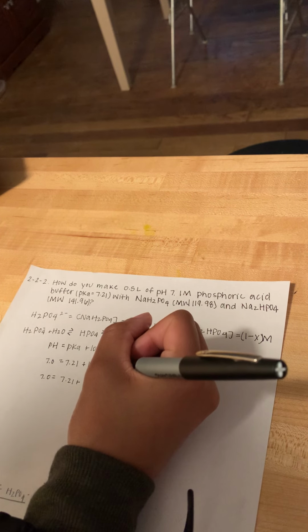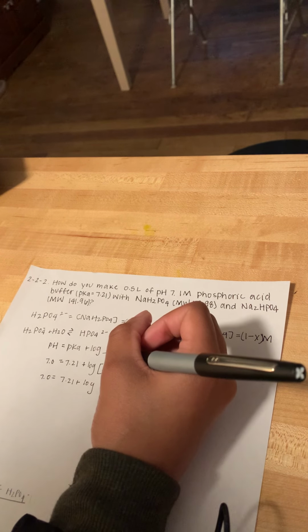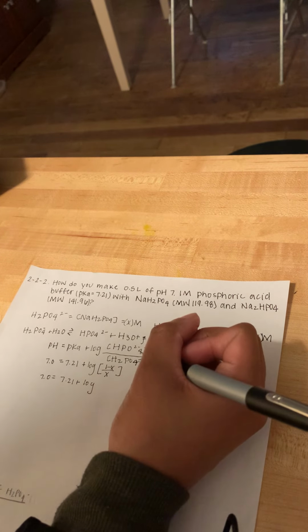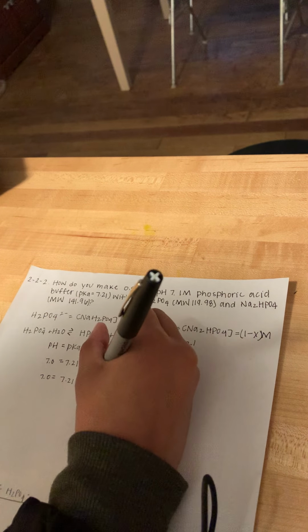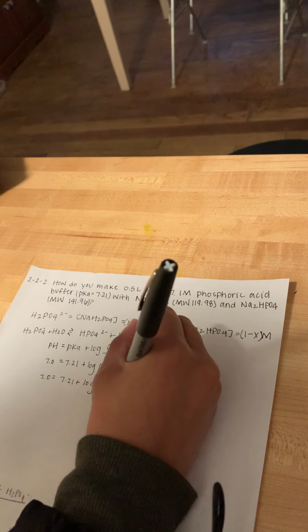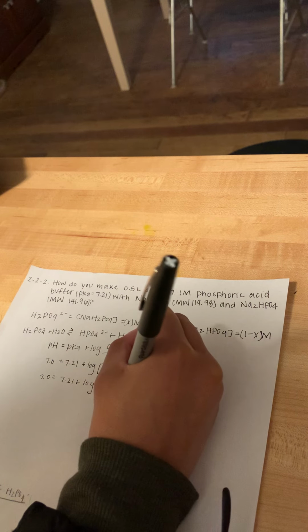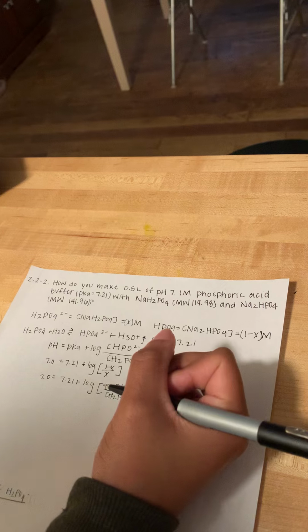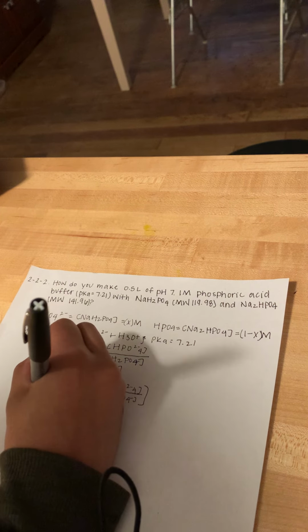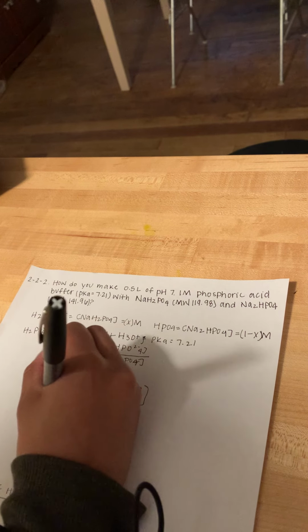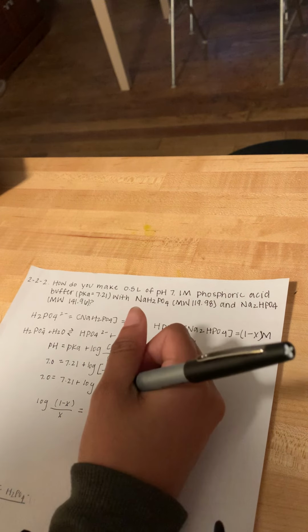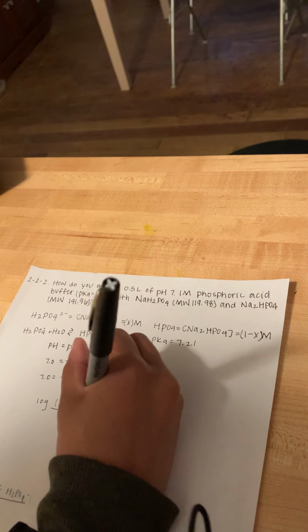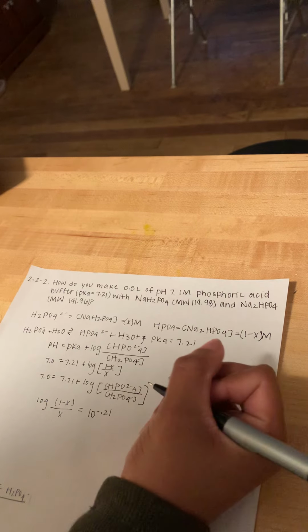So 7.0 equals 7.21 plus log of HPO4 over H2PO4, and then so log of 1 minus X over X equals 10 to the negative 0.21.